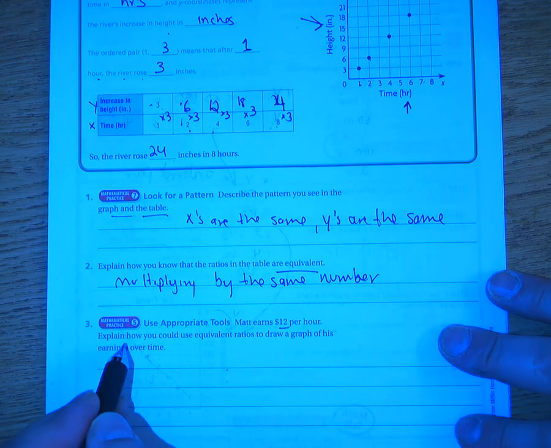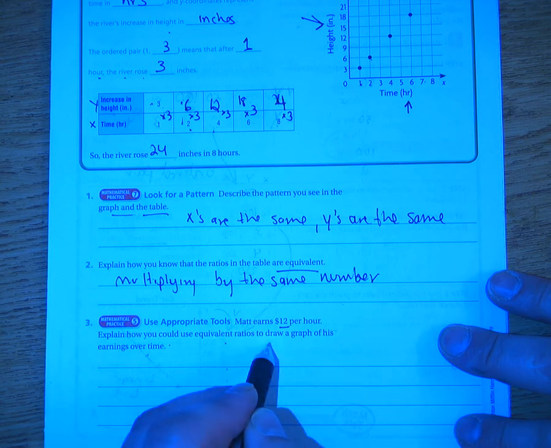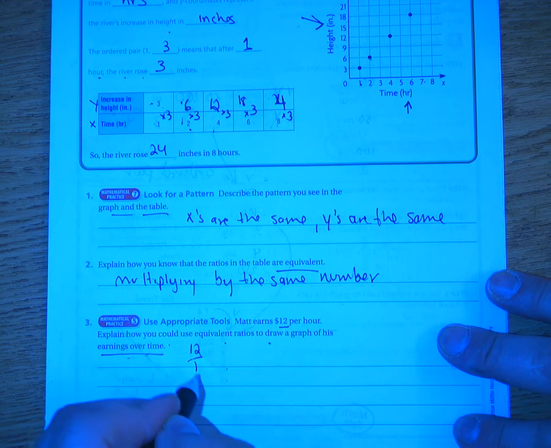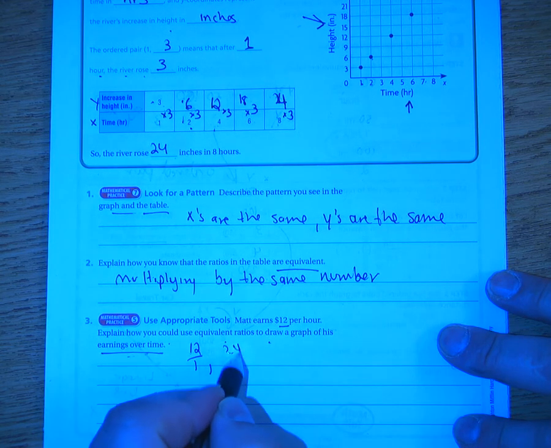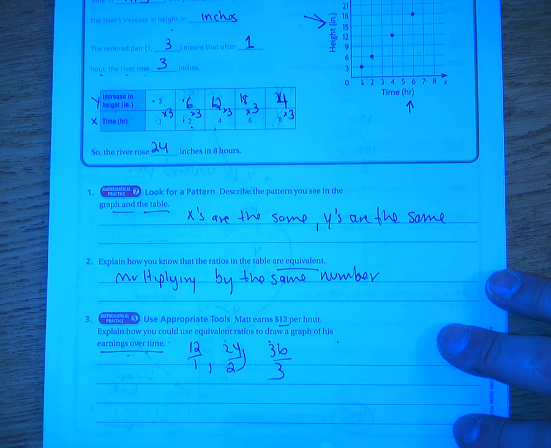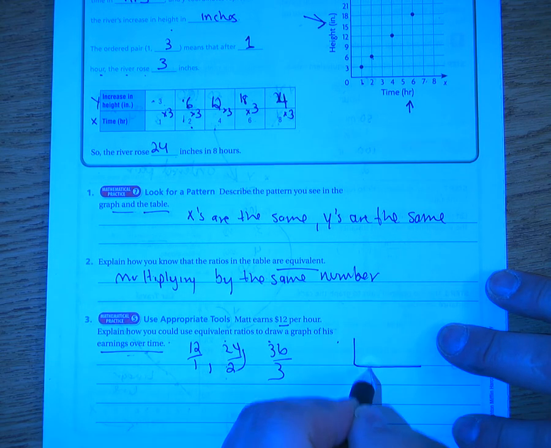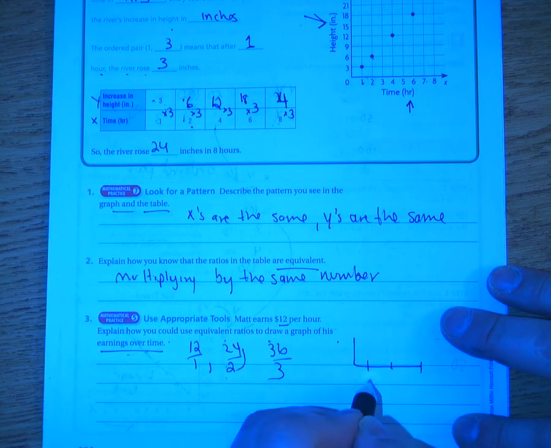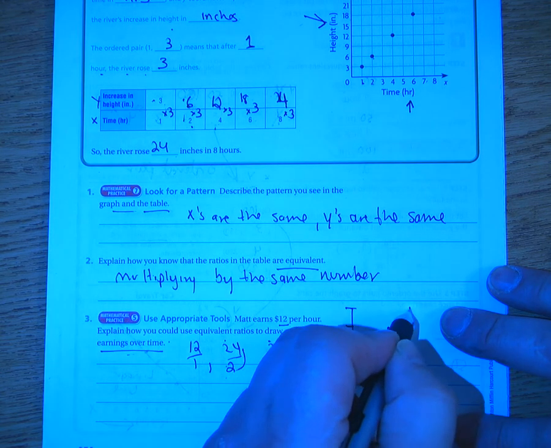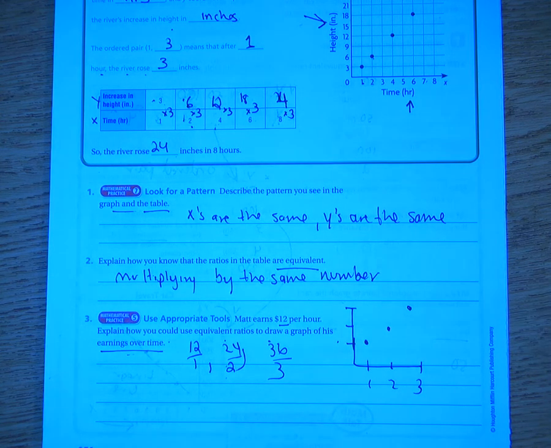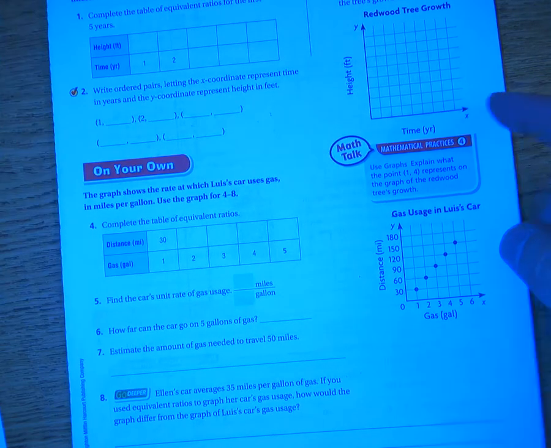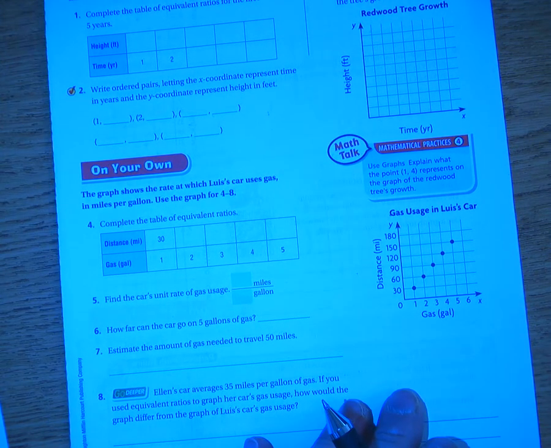Okay, Matt earns $12 per hour. Explain how you could use equivalent ratios to draw a graph of his earnings over time. So I would say 12 to 1. So then I could say $24 in 2 hours, 36 in 3. I could multiply everything by 12. And I could just come here and I can go 1 hour, 2 hours, 3 hours. 12, 24, 36. Okay. That's a tough one. Okay, that ends the lesson.